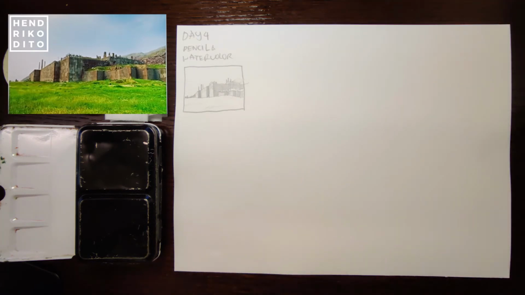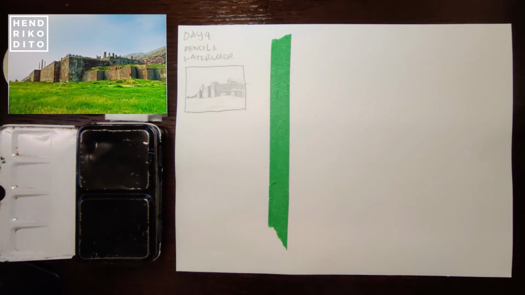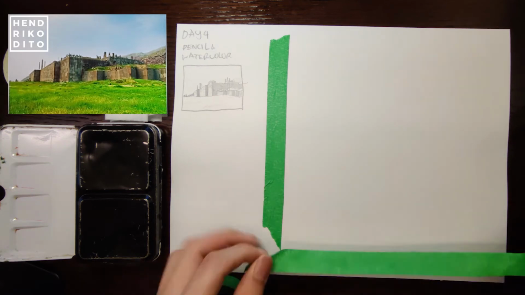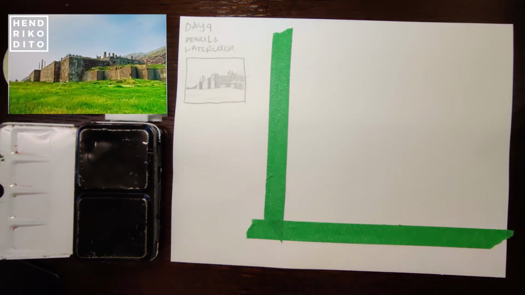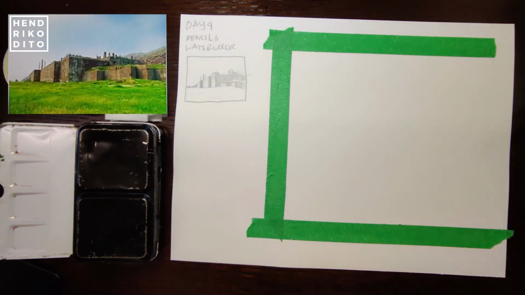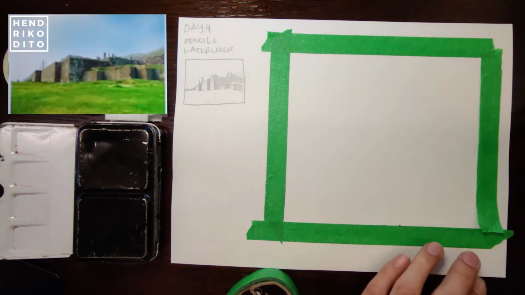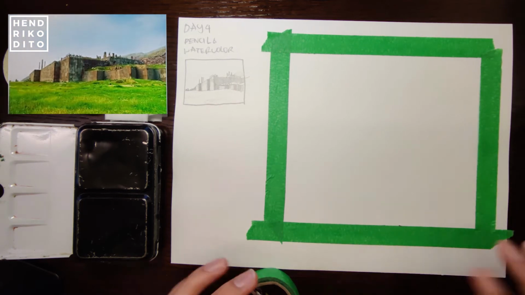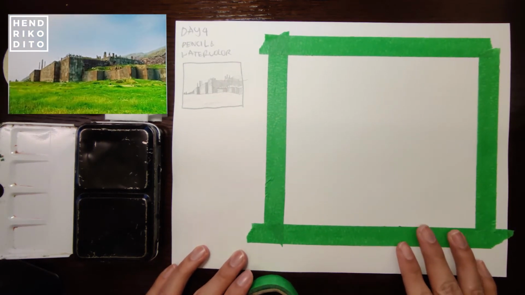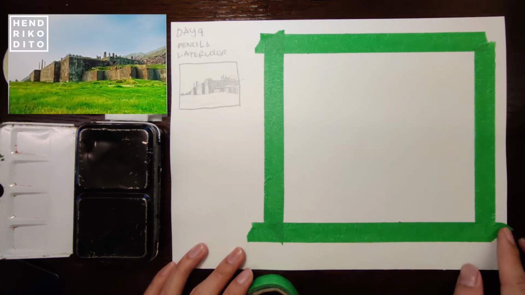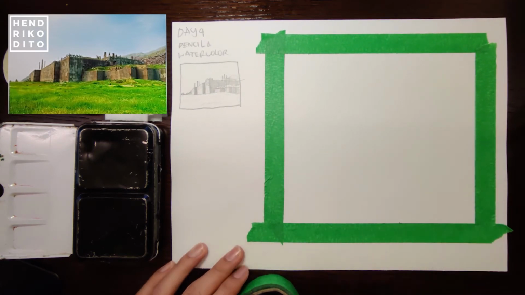So I'm just going to, this tape is a tissue tape, so you can take it out from the paper without destroying the paper, which is awesome. And just like that. So now we have our paper with the tissue tape border.